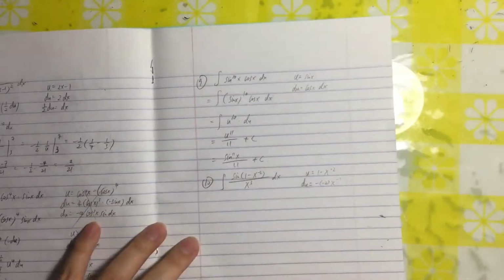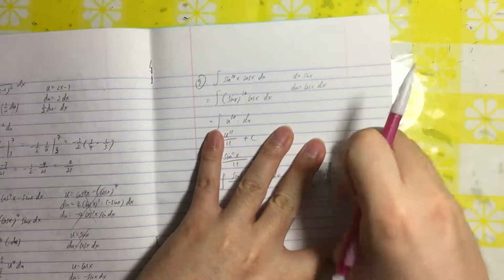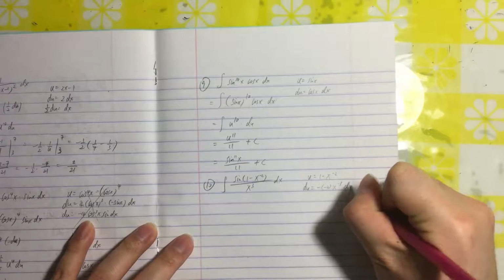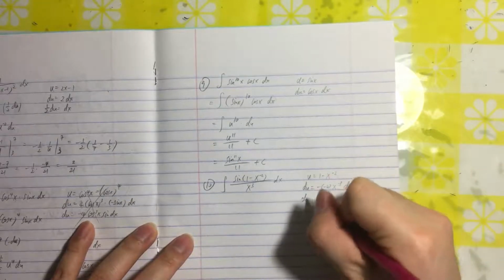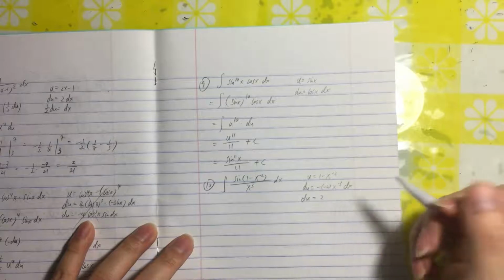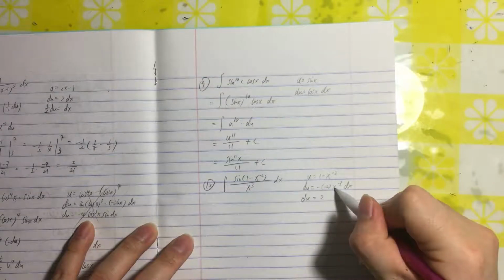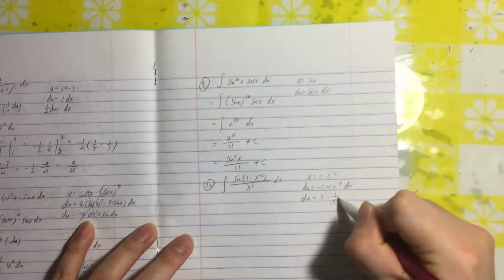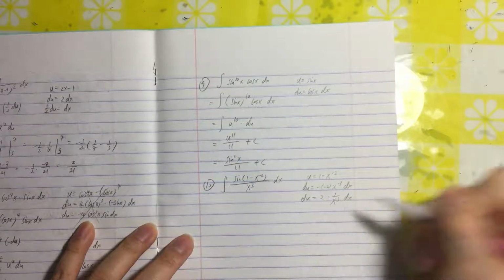Then simplify. Double negative becomes positive. x raised to power of negative 3 can be written as 1 over x raised to power 3 dx.